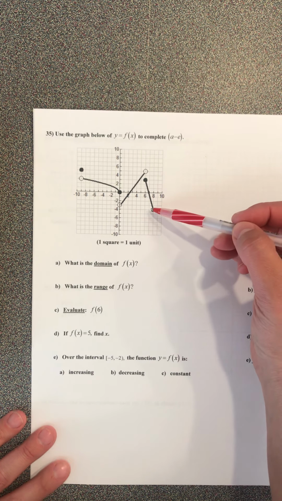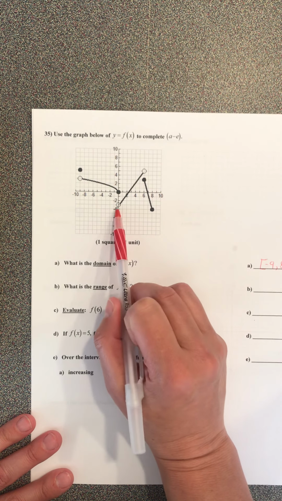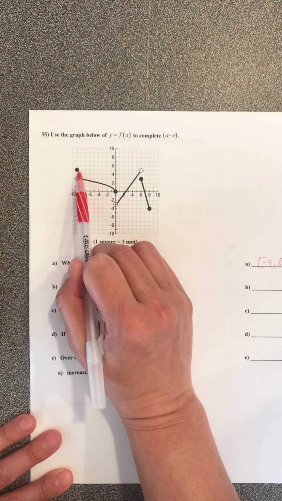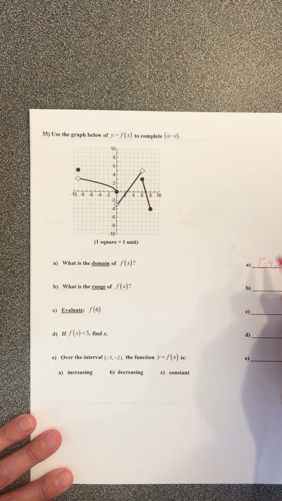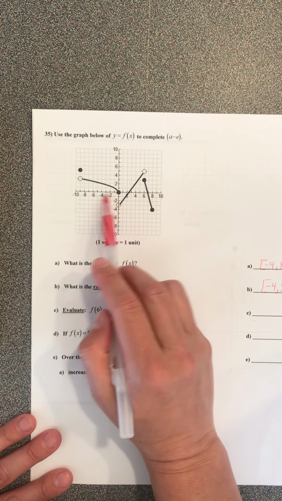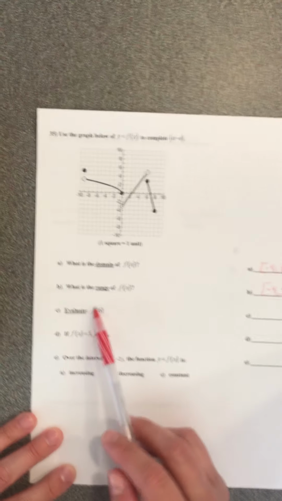Your range is how low can you go to how high. You're going to go from -4 all the way up to 5. -4 to 5, and every piece from -4 to 5 has a value to that.